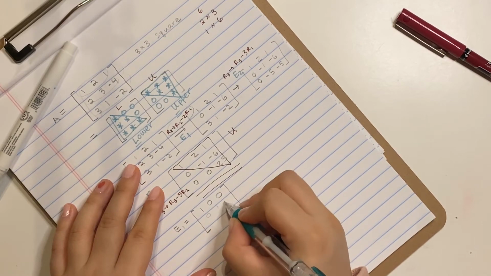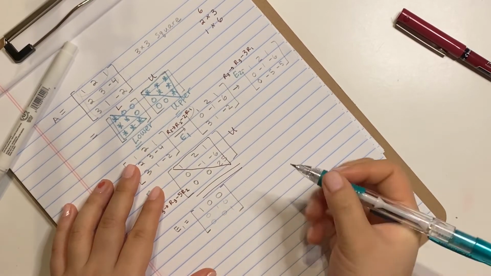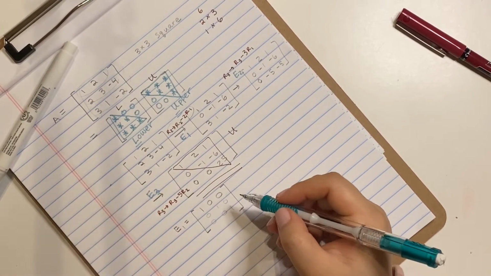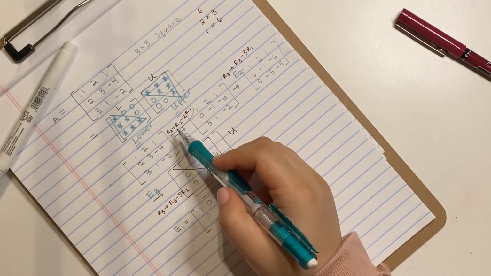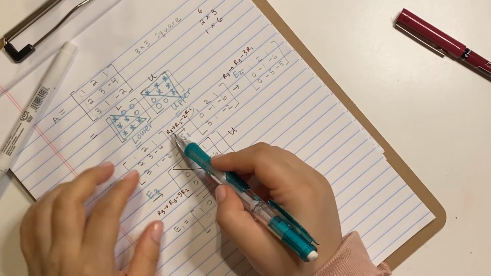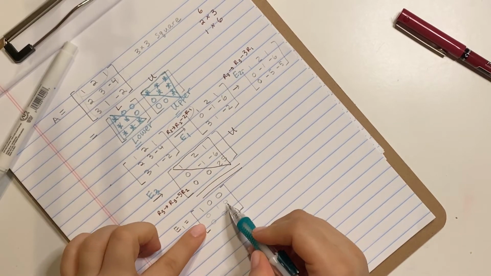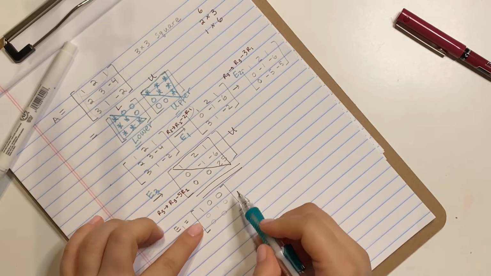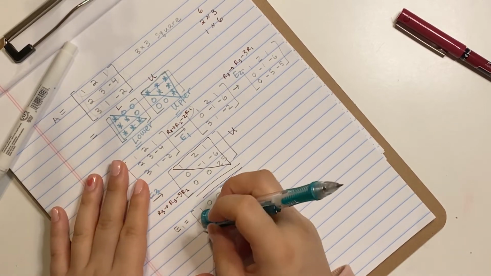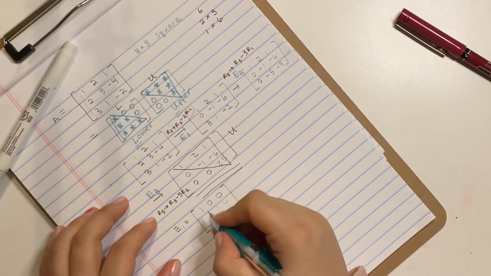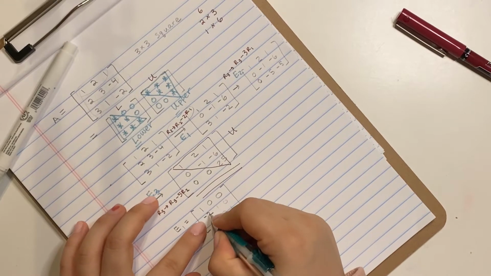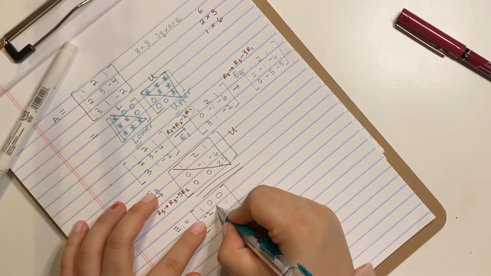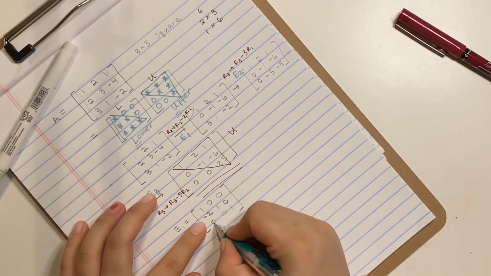So the identity matrix would be like this, 1 in the diagonals and 0 everywhere else. But since we are replacing row 2 with row 2 minus 2 row 1, you actually put a negative 2 here for the negative 2 times row 1, and then that's it, and then you keep the identity matrix.